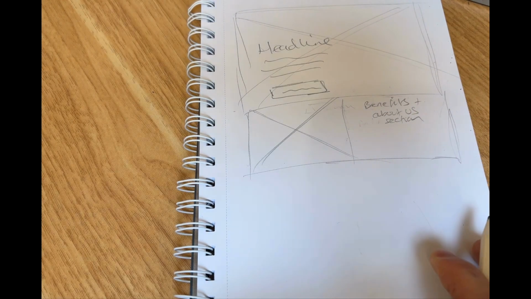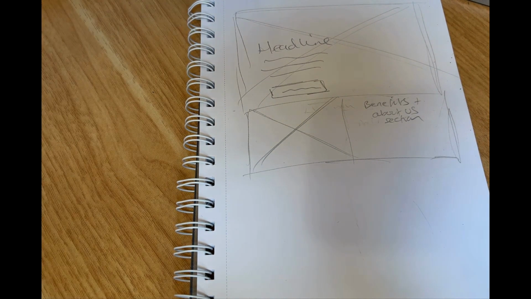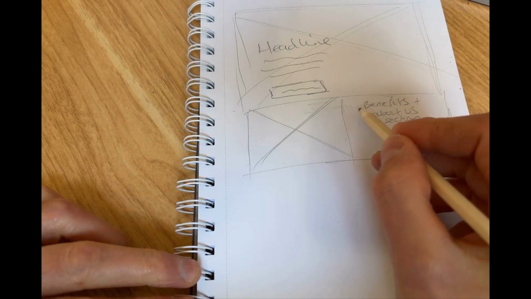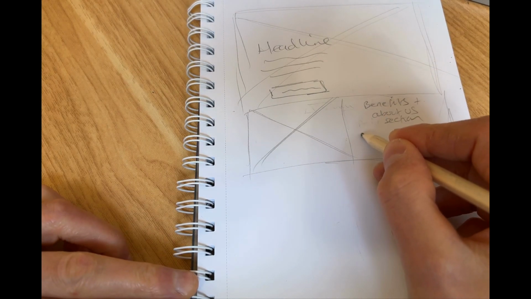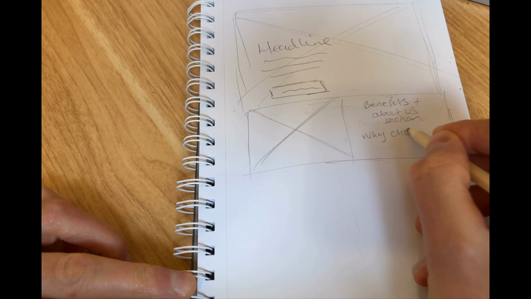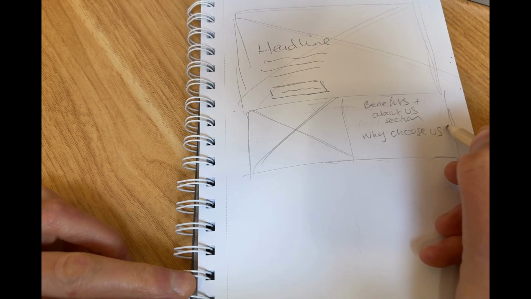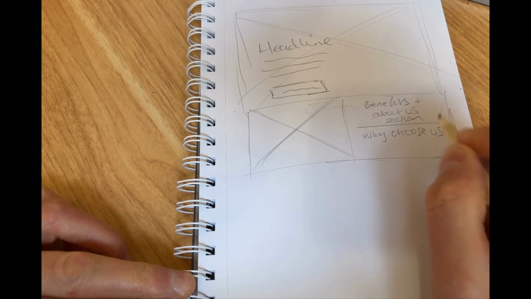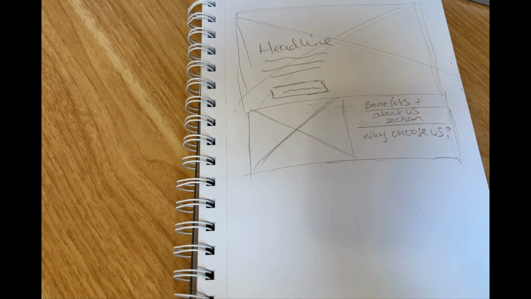I'm going to keep it super rough for now, so I'm just gridding out what I think each section of the page could be. Maybe benefits could be why choose us, and have that in there as well. So we'll reserve that section for that type of content.